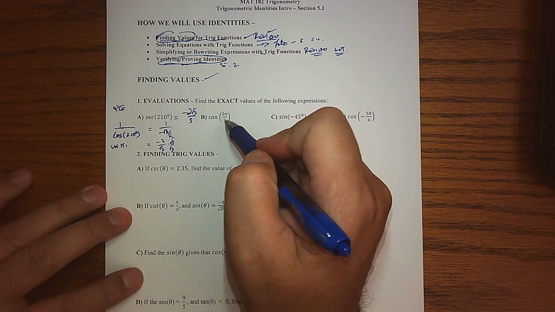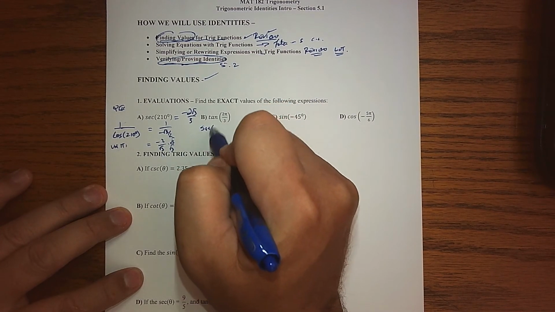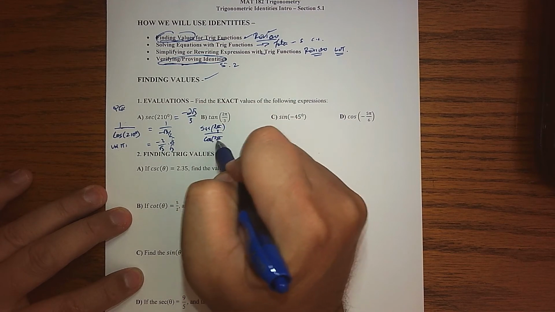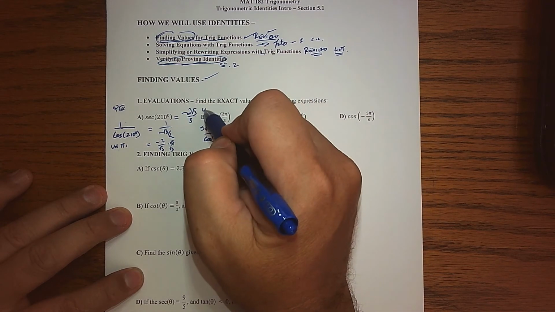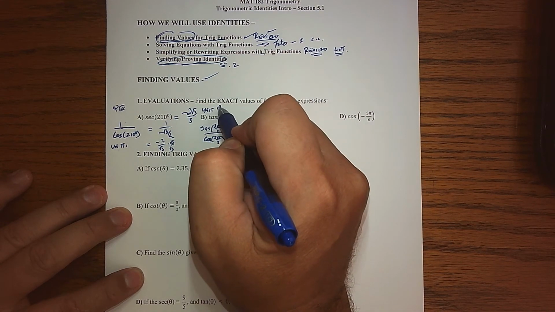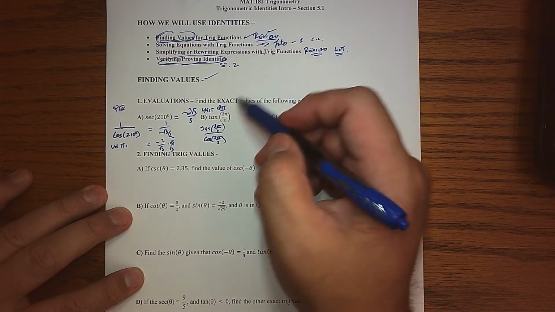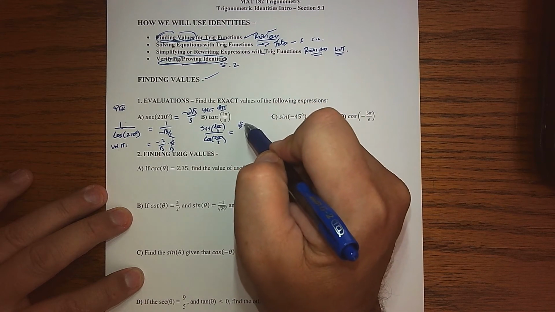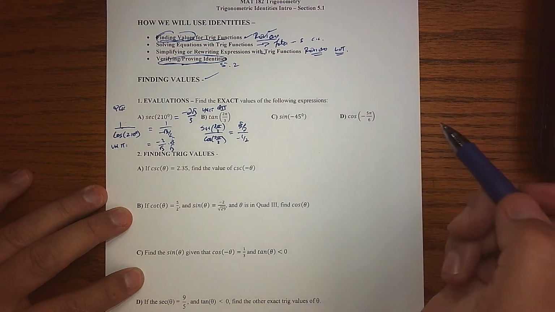Tangent of 2 pi over 3, well, again, using a quotient identity, this is the sine of 2 pi over 3 divided by the cosine of 2 pi over 3. And again, 2 pi over 3 is another nice unit circle angle. This is occurring in quad number 2. And so for 2 pi over 3, our sine value is square root of 3 over 2, and our cosine value is negative 1/2.